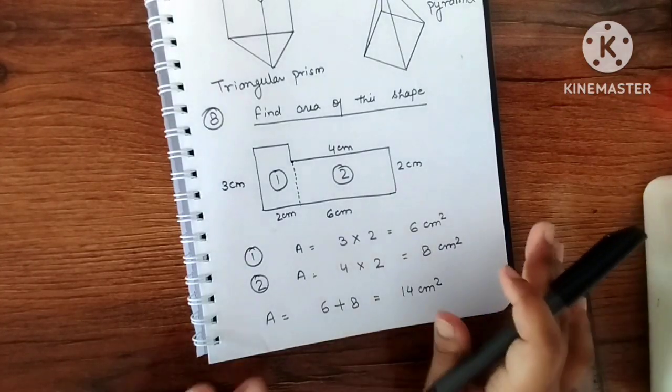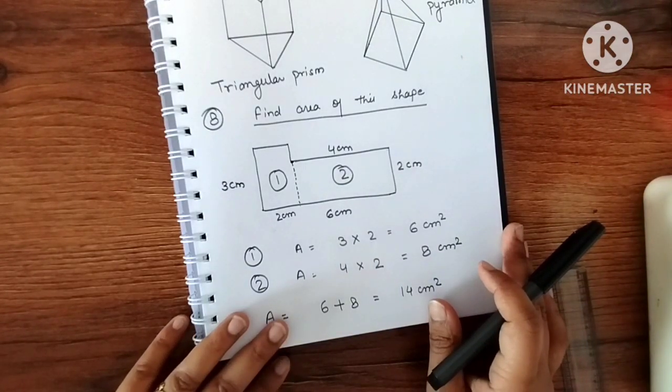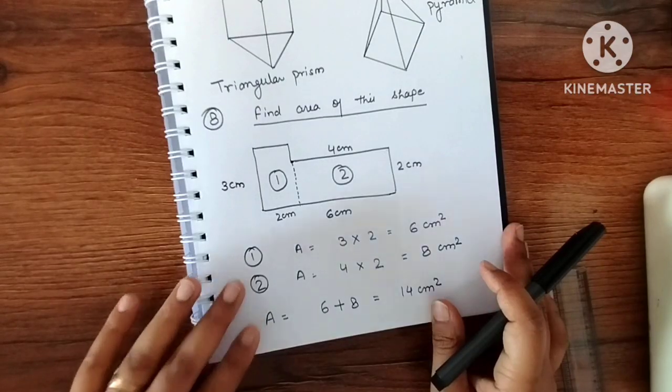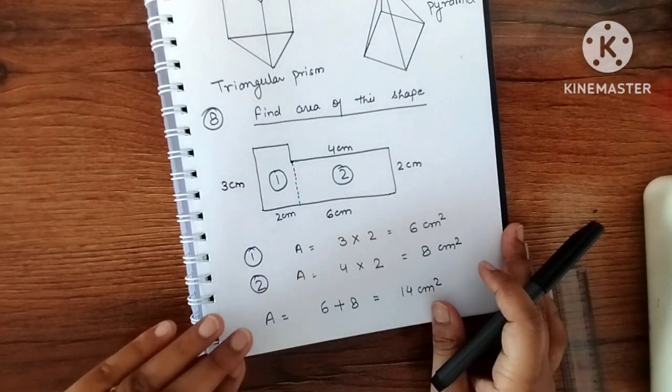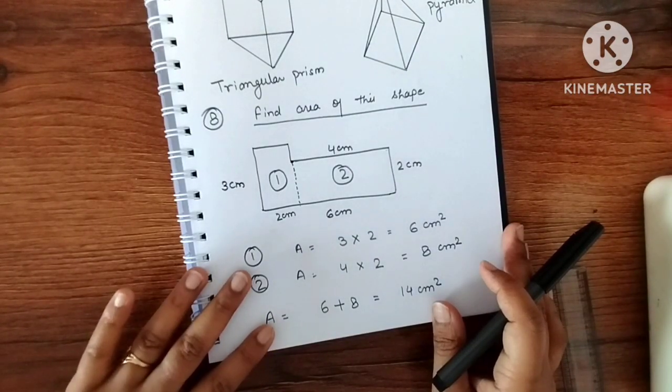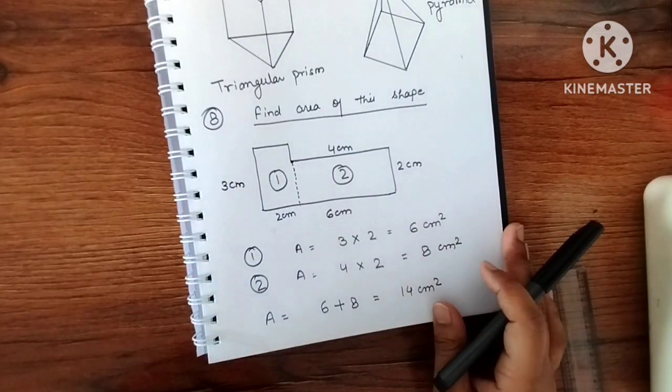Clear? So this is the end of this chapter. Tomorrow we will start a new chapter. This chapter is a little bit tricky but a most important chapter and very scoring. So you need to practice.